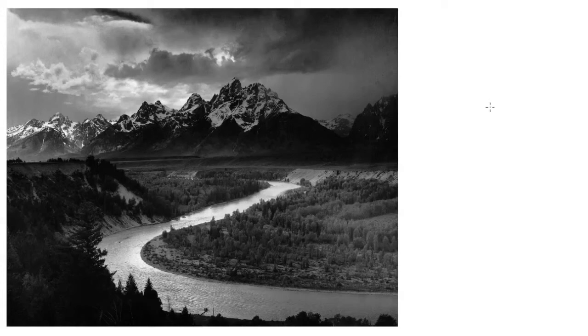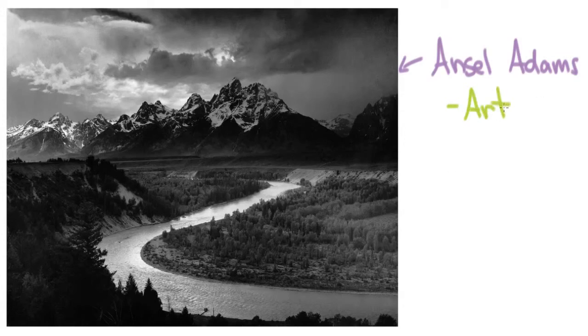Here we have Ansel Adams, and Ansel Adams was an American photographer in the 20th century. Ansel Adams is your quintessential landscape photographer, and he was shooting in the style, like we said before, of an art photographer. Now sometimes Ansel Adams did the occasional commercial piece, but in general he was a landscape photographer who was an art photographer. So landscape was his specialty, the thing that he liked to photograph, but he was an art photographer.